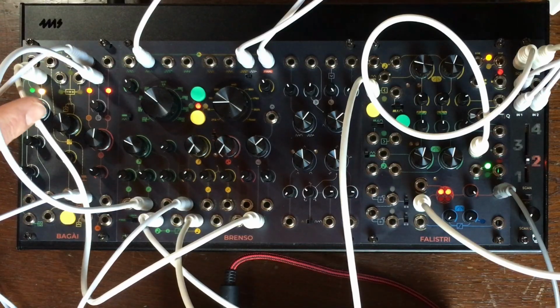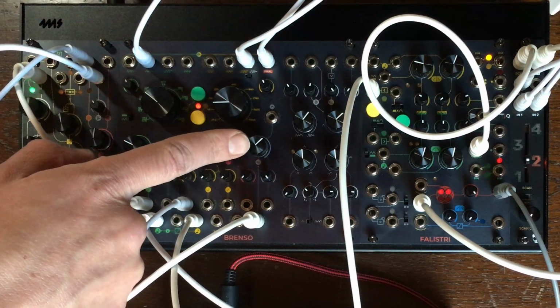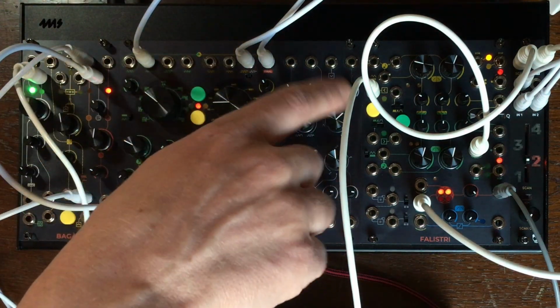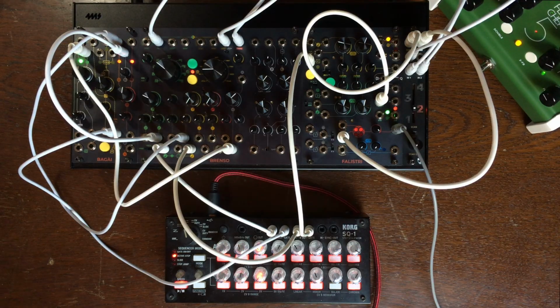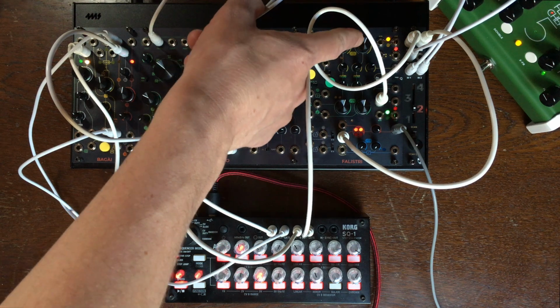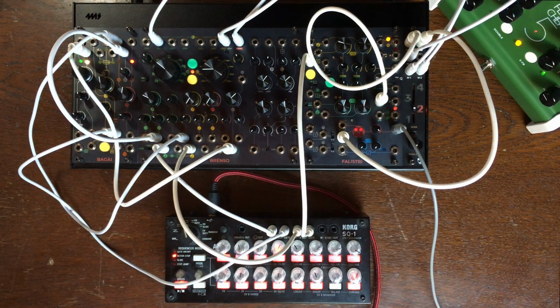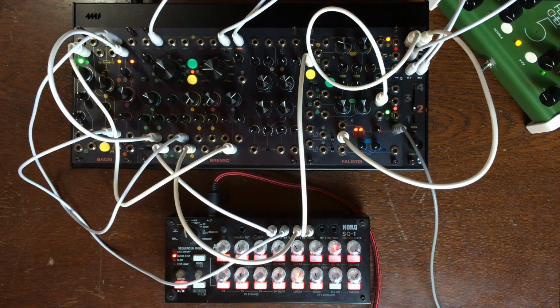We have the fluctuating random voltage, quite slow, sent to the modulation VCA of the Branso, so it is basically modulating everything over here. Volume envelope is the top here, the yellow one in Falistri, using the 4-quadrant multiplier as the VCA. And this cycling function is actually sent to the scan.